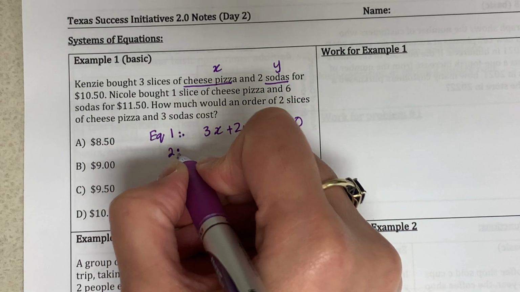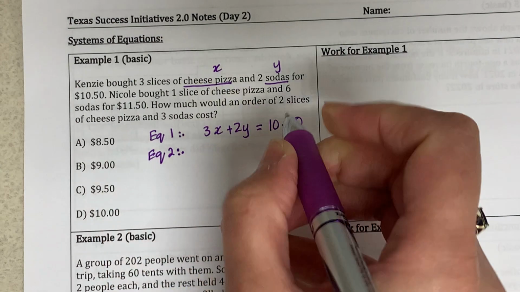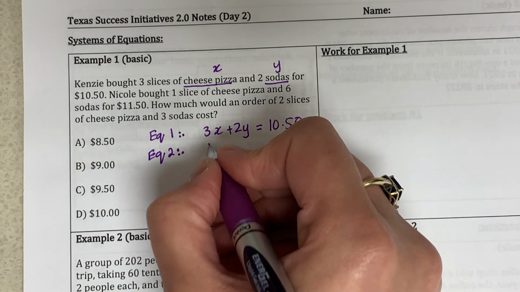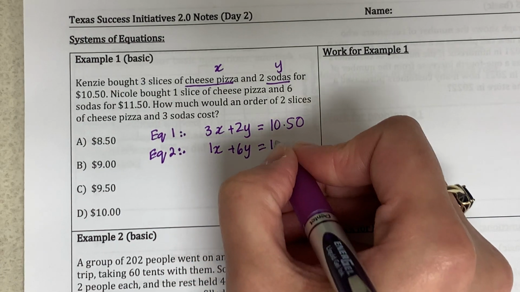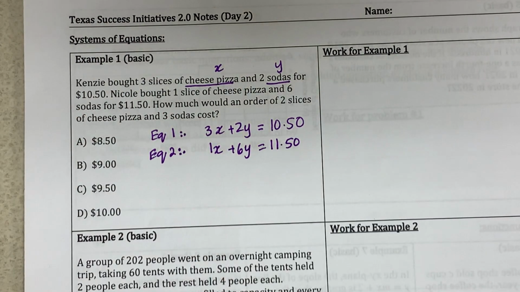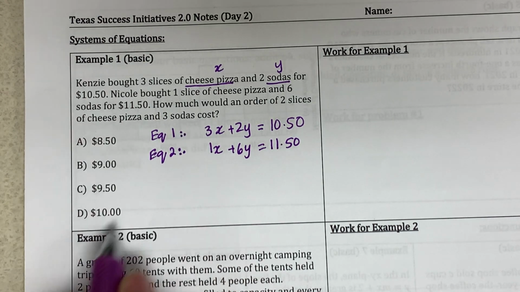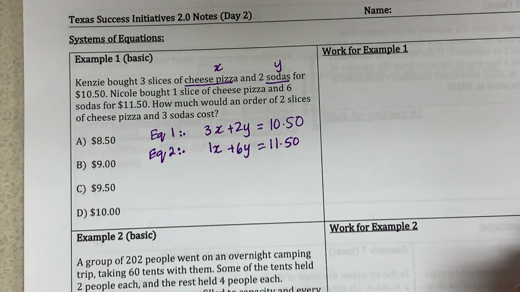My equation number 2 for Nicole is she bought 1 slice of pizza, so 1x, and then 6 sodas, and then she paid $11.50. This is a lot of plugging in, so I don't like to do work like that. Your choice, but I don't do work like this. It's difficult to plug in.